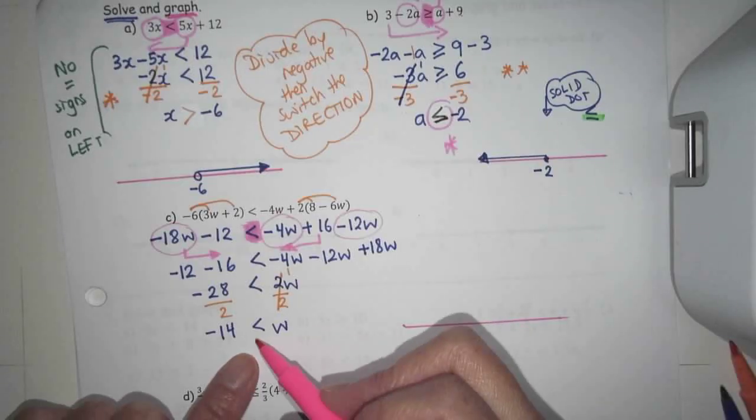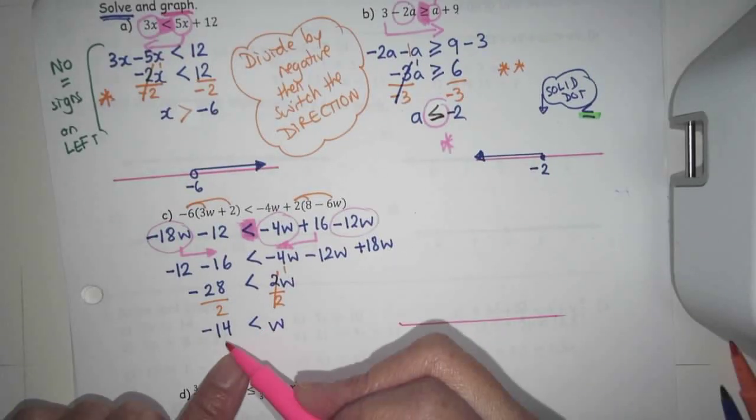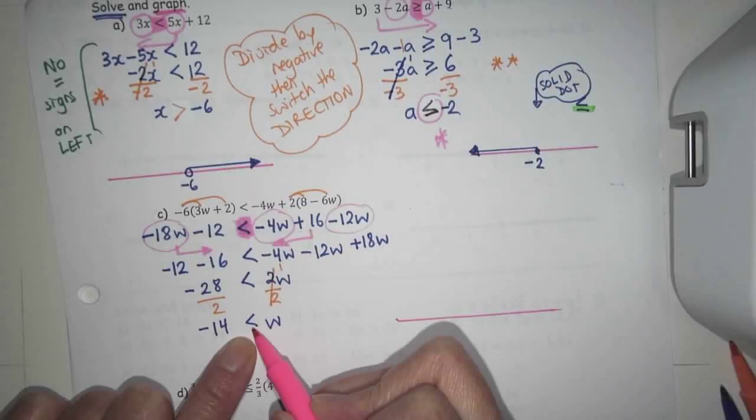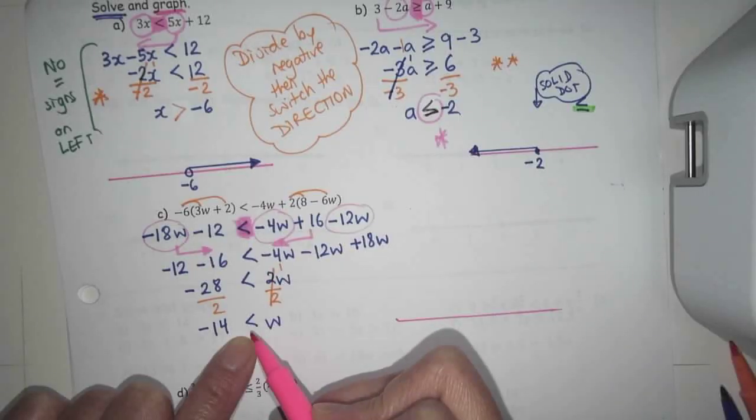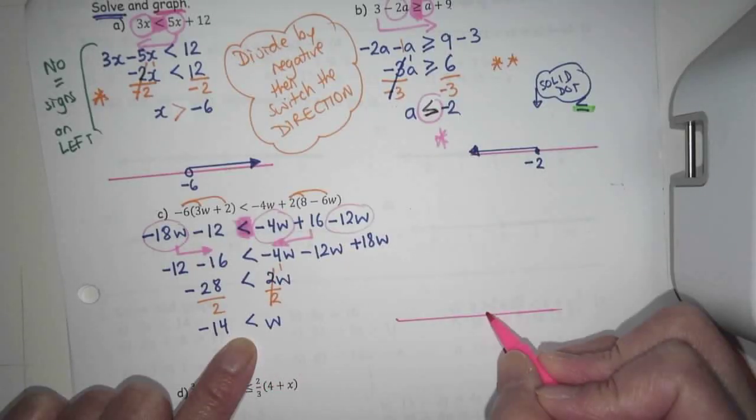So when I graph it, I like to put the number first. So I'm going to go, is this without the equals? Not equal to, so open dot.